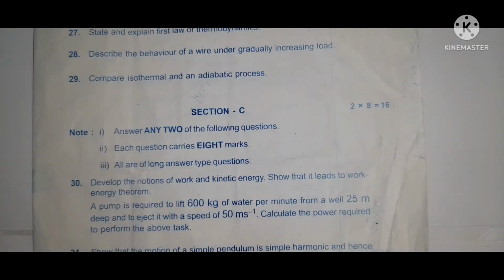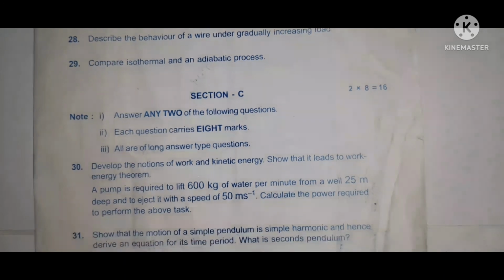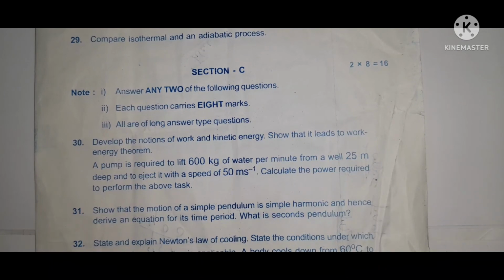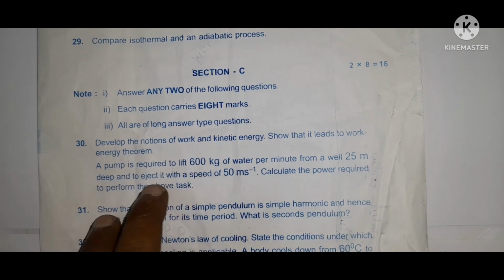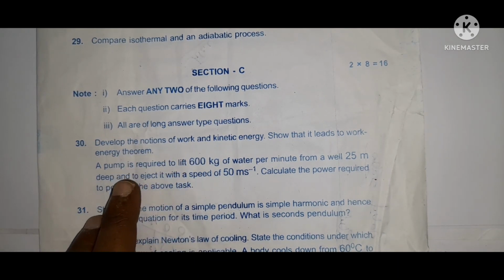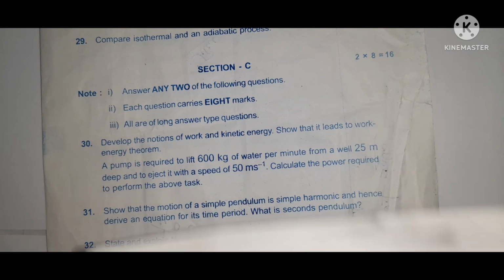So next, the long answer questions will be given here. The first long answer question: 4 questions will be given, and you have to write only 2 with choice. So the first question will be: develop the notions of work and kinetic energy, and show that it leads to the work energy theorem.